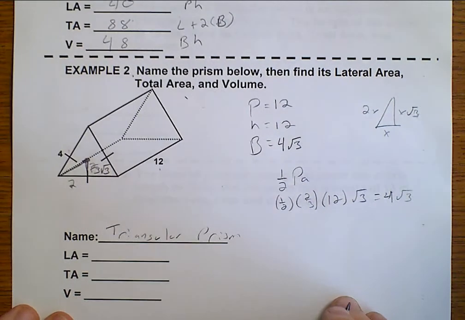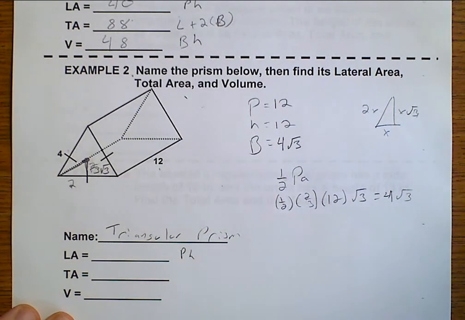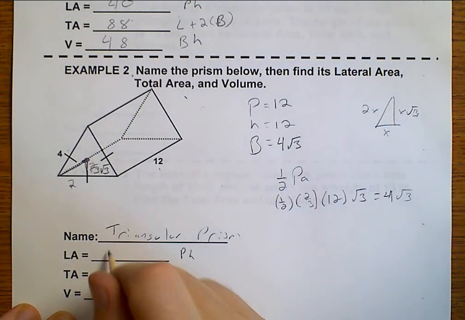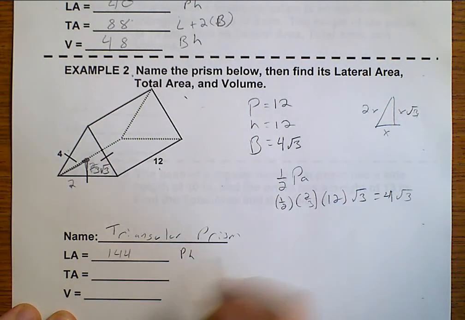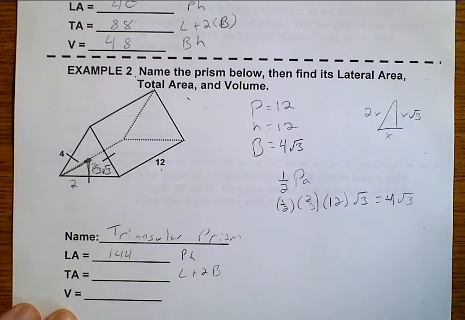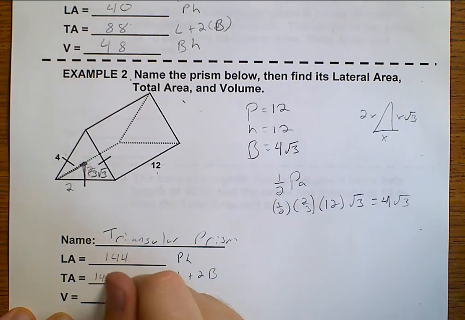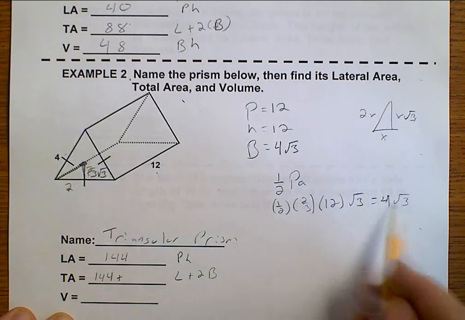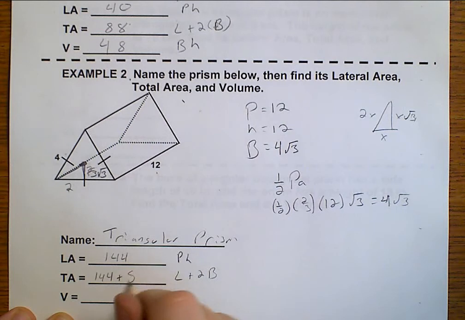Okay, so my lateral area, that's perimeter times height. So 12 times 12 gives me 144. For total area, I do my lateral plus twice the area of my base. So 144 plus 8 on the square root of 3.